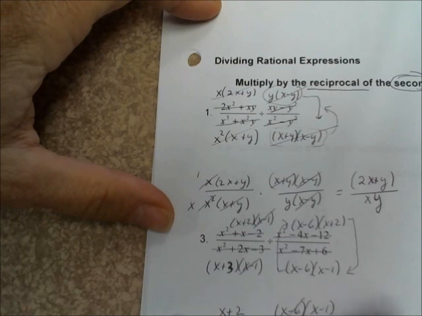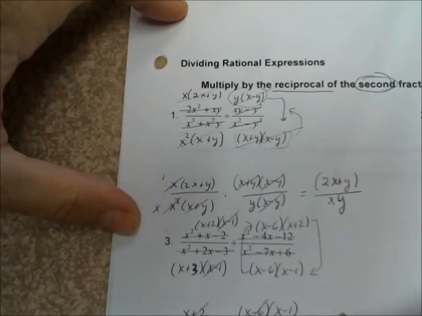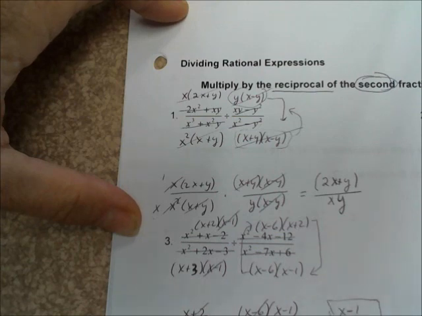And I can see the x minus 6 will cancel out. The x plus 2's will cancel out. And it looks like I'm only left with an x minus 1 on the top and an x plus 3. Do not cancel those x's. Those are terms. Terms have either a minus or a plus sign beside them, and they do not cancel.